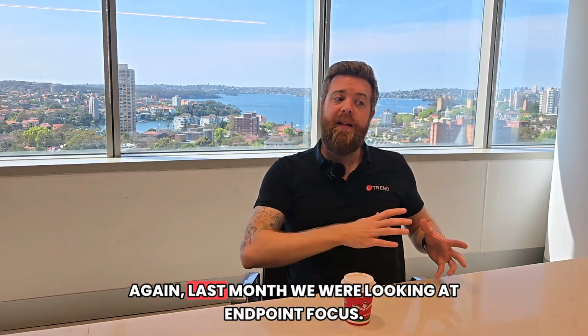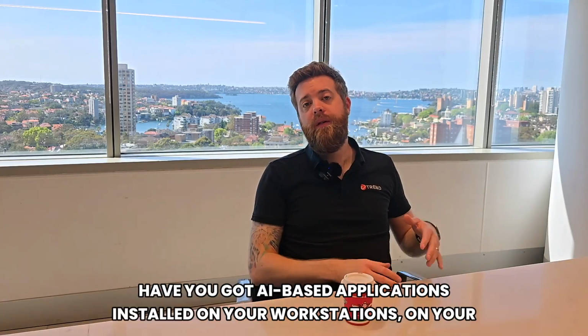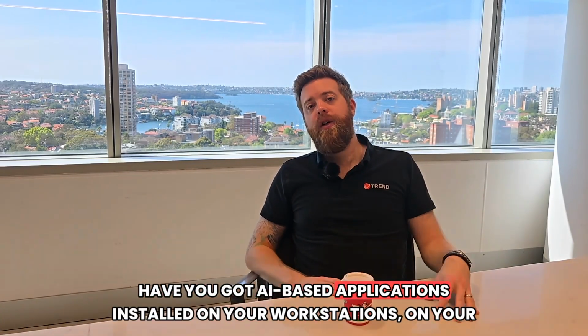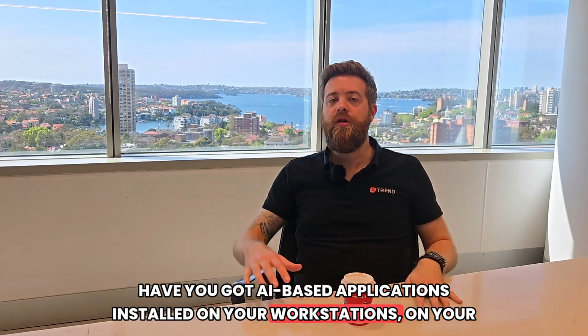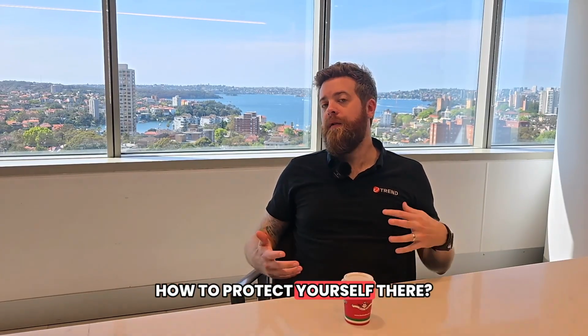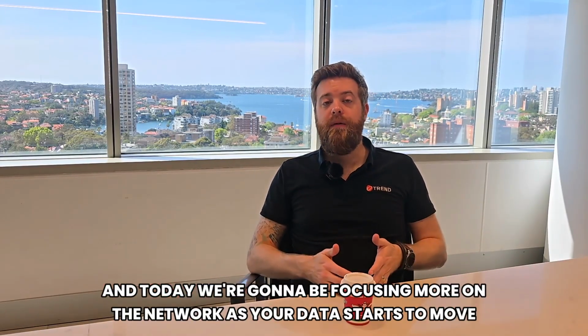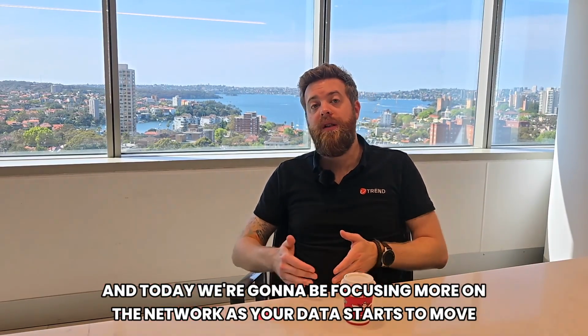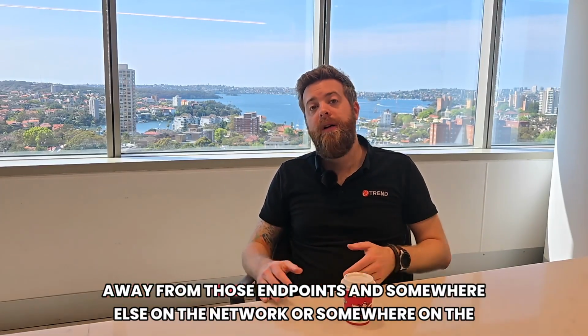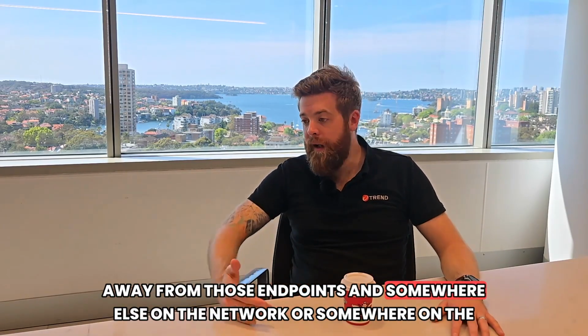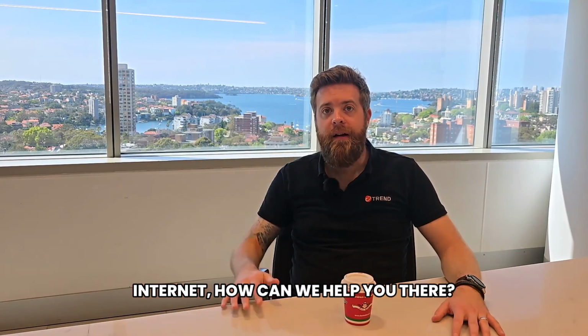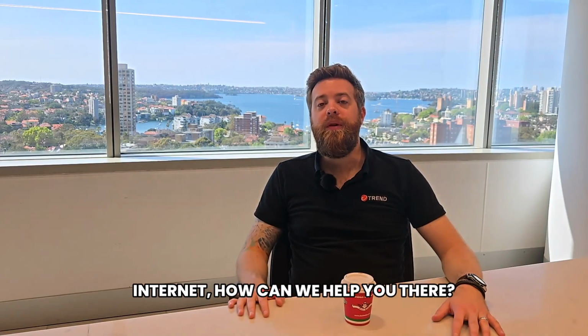Again, last month we were looking at endpoint focus. So if you've got AI-based applications installed on your workstations, on your servers, how to protect yourself there. And today we're going to be focusing more on the network as your data starts to move away from those endpoints and somewhere else on the network or somewhere on the internet. How can we help you there?